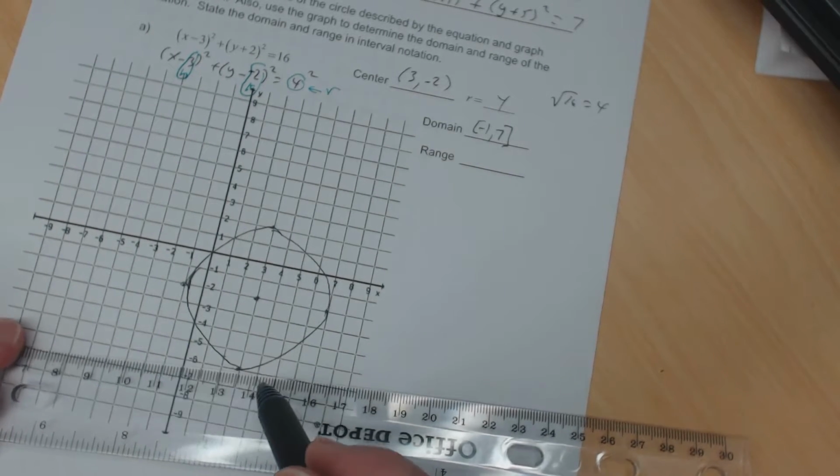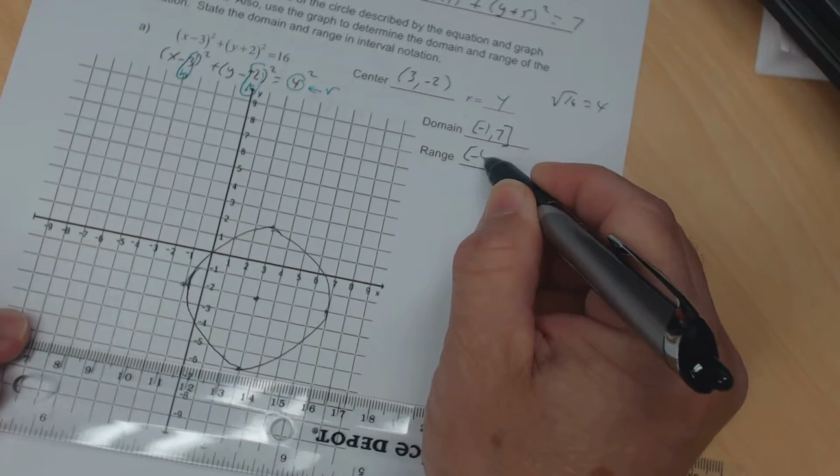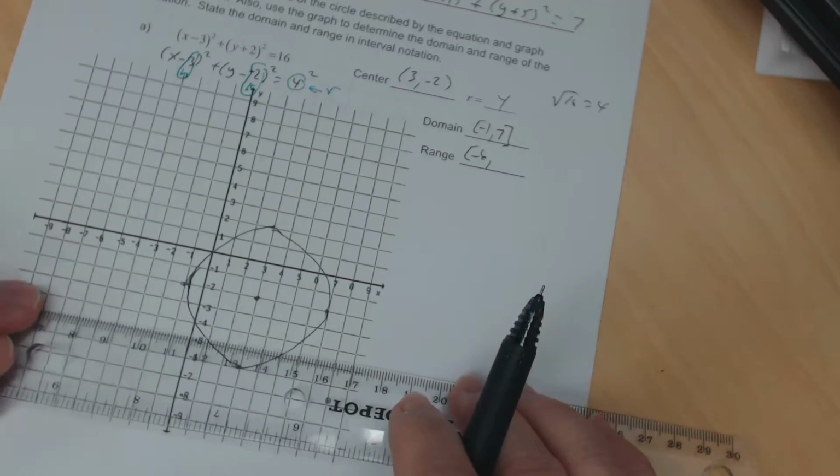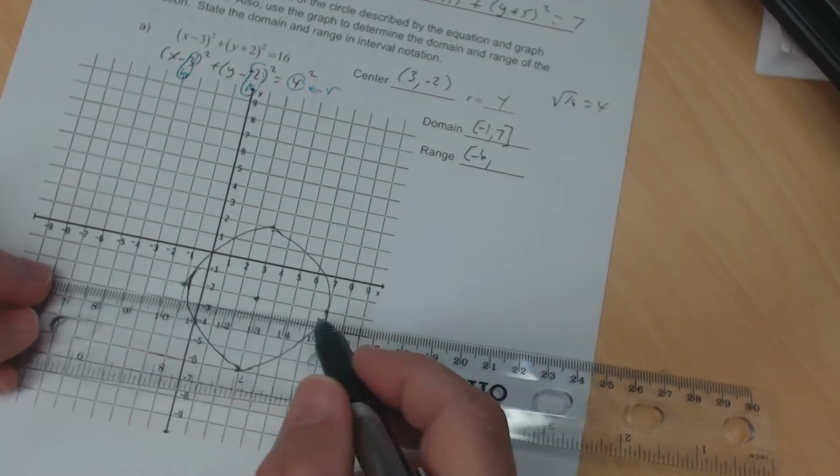Well, what y-coordinate is that? Well, that's the y-coordinate -6. So I'm going to say bracket -6, comma, and I keep going. And so notice all these y-coordinates on the graph.